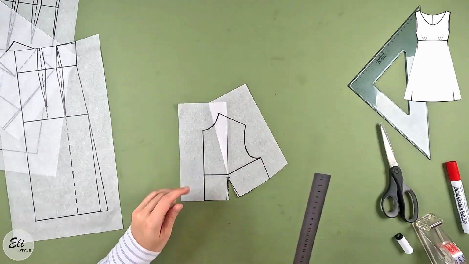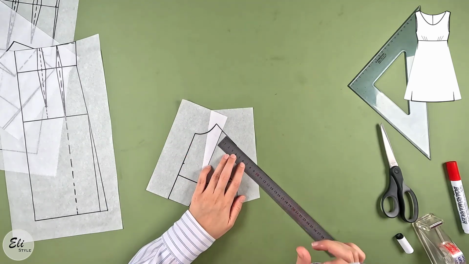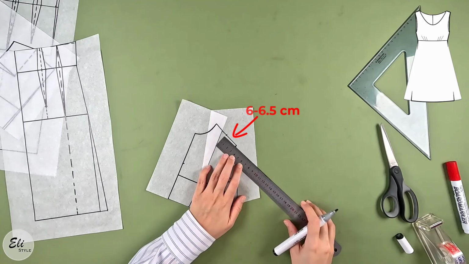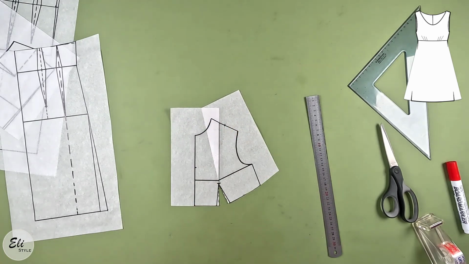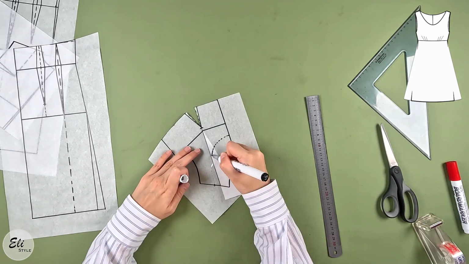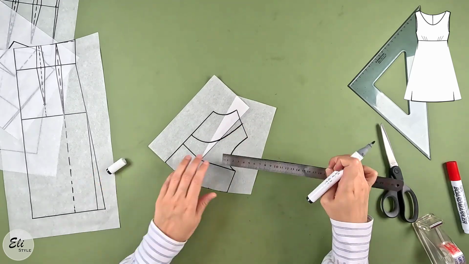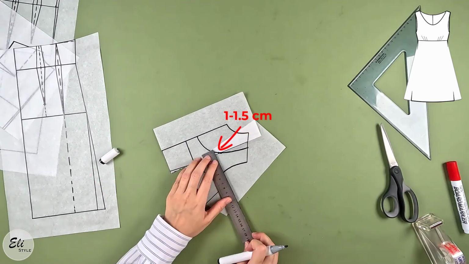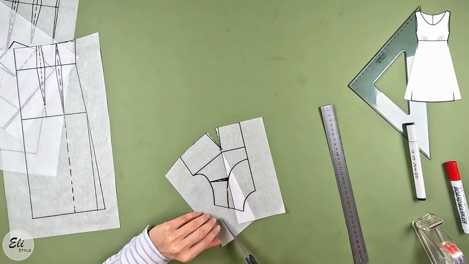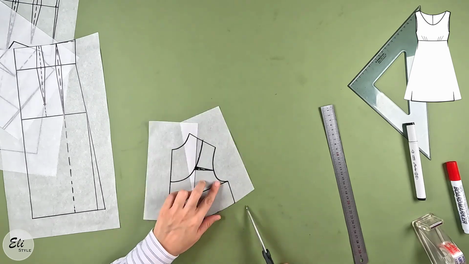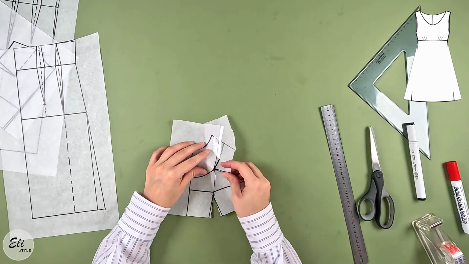Now design the neckline. Don't forget to add the dart to avoid gaping. Close this dart and refine the neckline.